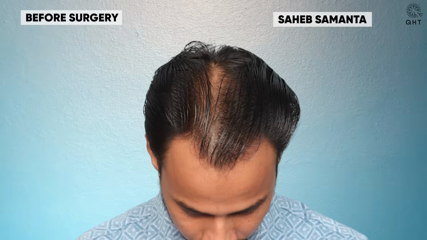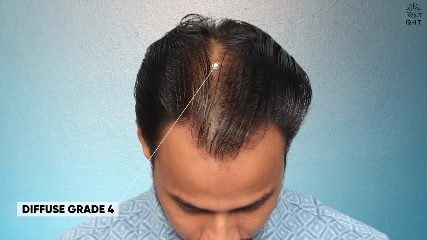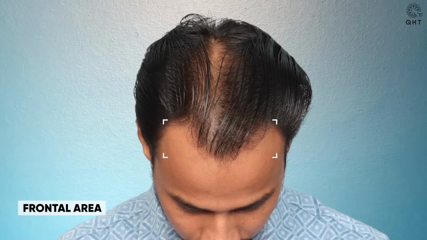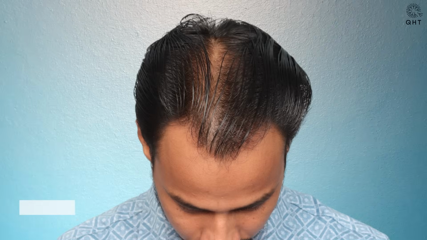Moving on to our second patient, Mr. Saheb Samanta, who was diagnosed with diffuse grade 4 baldness. Unlike the others, his hairline had receded into a distinct M shape along with temple loss, which caused him to lose his facial frame, drastically affecting the aesthetics of his frontal appearance. His crown area also showed signs of thinning and required coverage, although the rest of his scalp was still in relatively healthy condition.